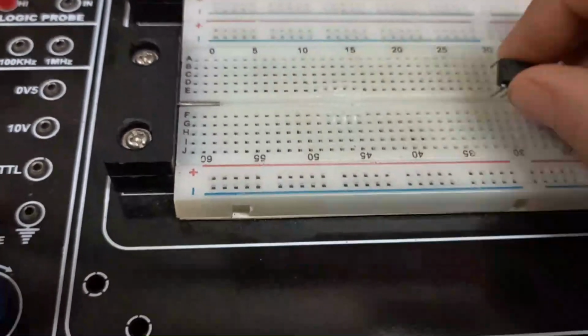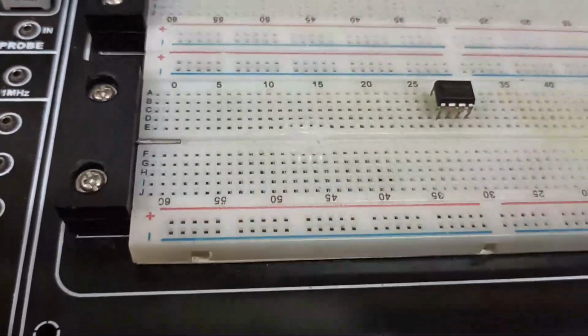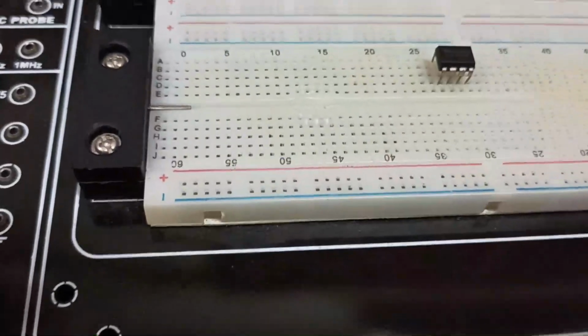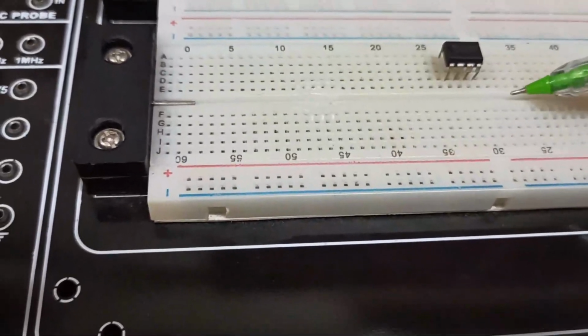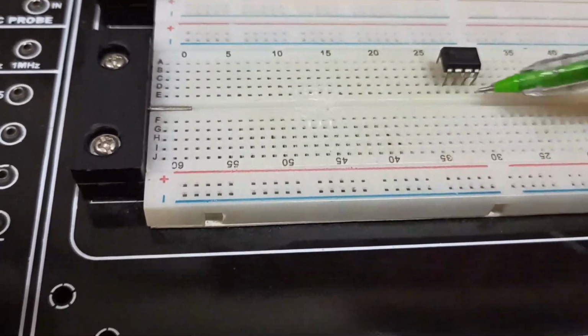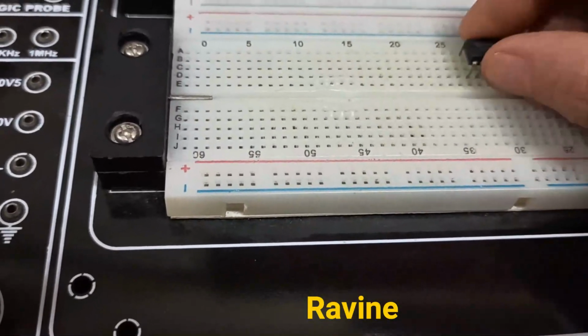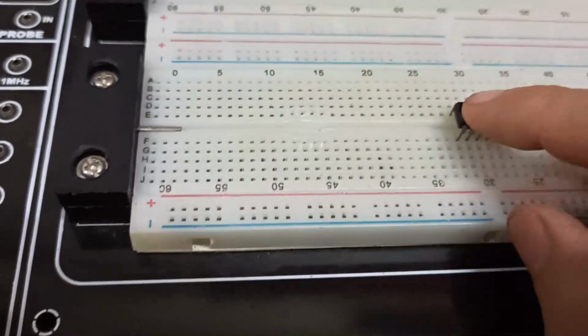So if I connect the op-amp like this, what will happen? Pin number 1 and pin number 8 will be shorted. So I should not connect it in that way. What do I have to do? See, this point is also called a ravine. It is called a ravine. So I will put it like this in this ravine, and then I will press it from the top.